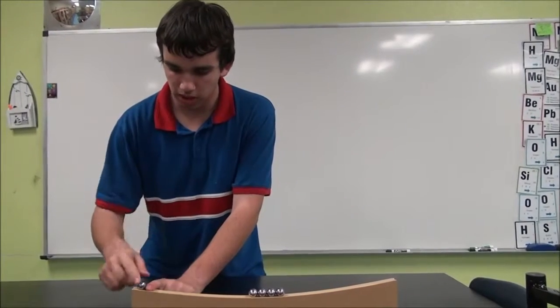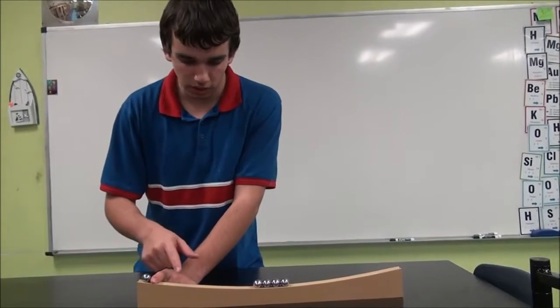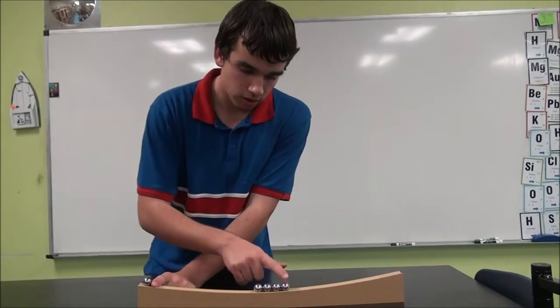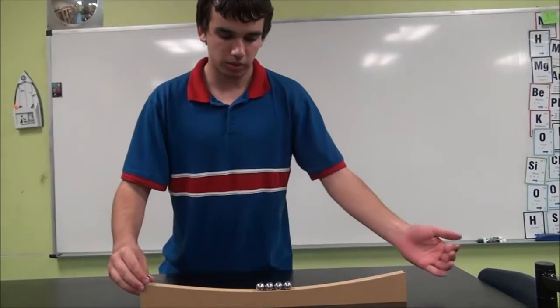So this energy, combined with the ball's gravitational kinetic energy, combines to cause a massive acceleration that will then allow the last ball to overcome the attraction of this magnet and shoot off the end. So here we go.